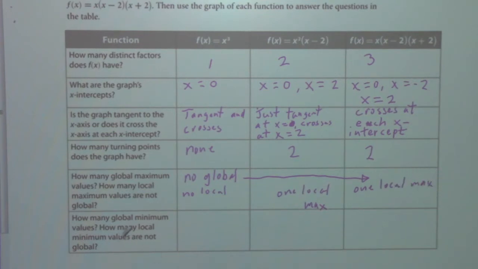And now here we have how many global minimum values? Well, here none either, right? And here it's also one local minimum and one local minimum here. Okay, so really that's it for the cubic ones here.